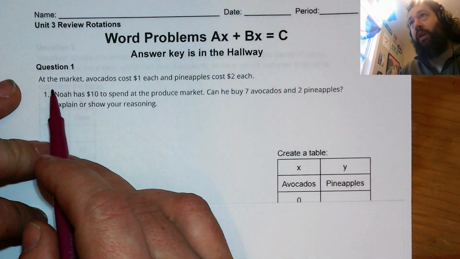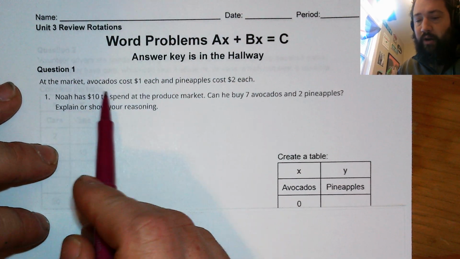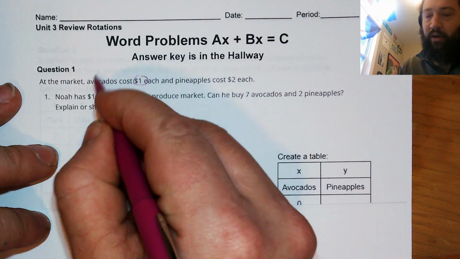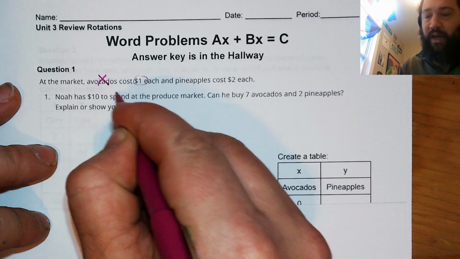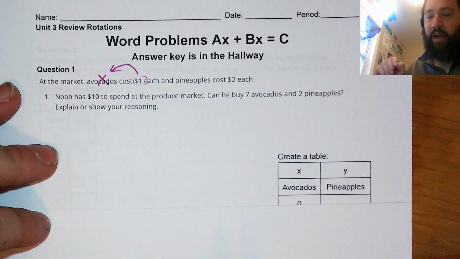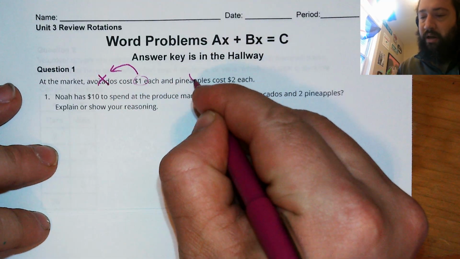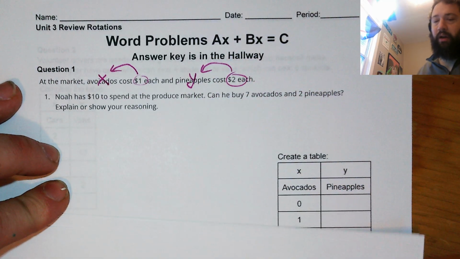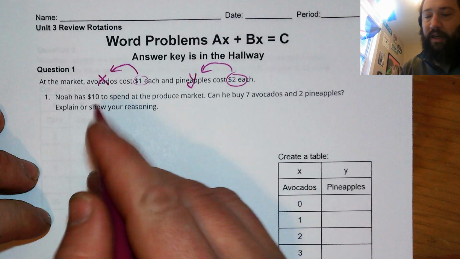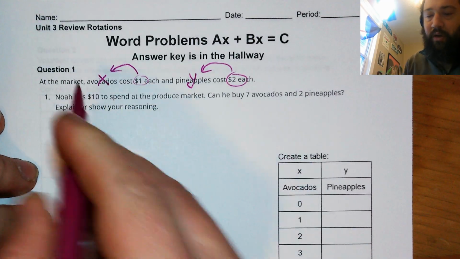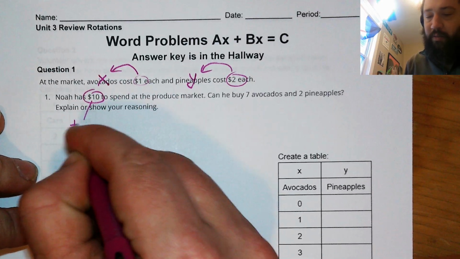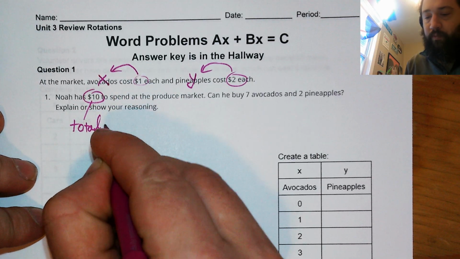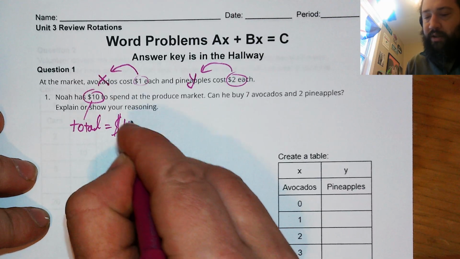So the question here says, at the market, avocados cost $1. And I'm going to call avocados X, so $1 for X. And pineapples cost $2 for my Y there, my pineapples. Now, Noah has $10 to spend at the produce market. So $10 is my total. So I'm only allowed $10.